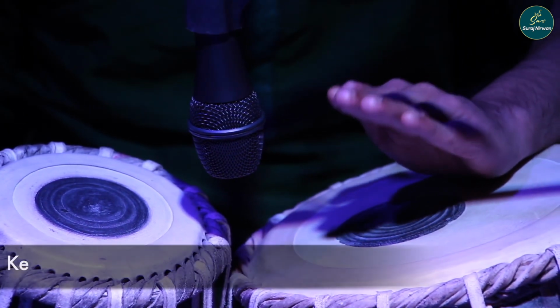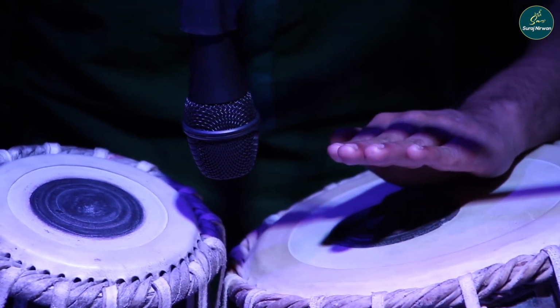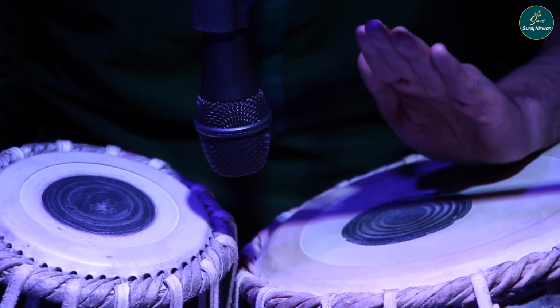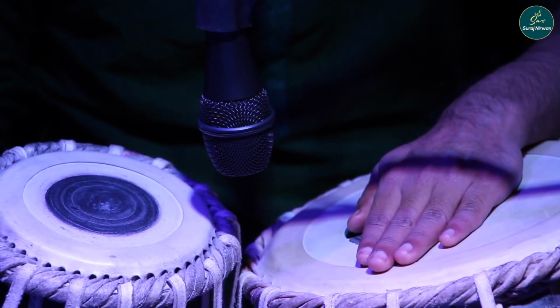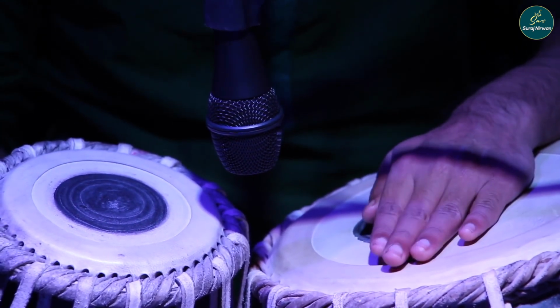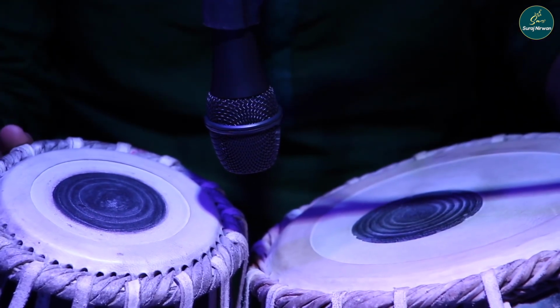And for the sound of ka, you have to close your fingers like this, left hand, and then hit it like this. Ka, ka, ka.